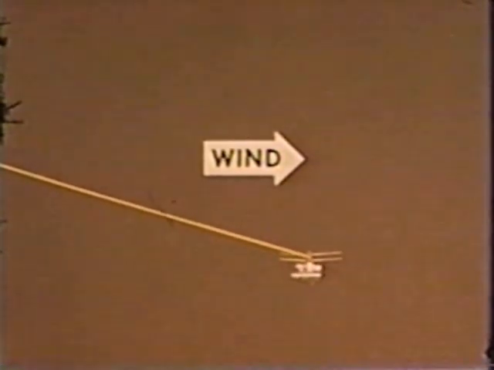Settling will also occur briefly during the transition between hover and translational flight, or if the drone is permitted to drift downwind. Less relative wind then flows over the rotor blades, resulting in decreased lift.